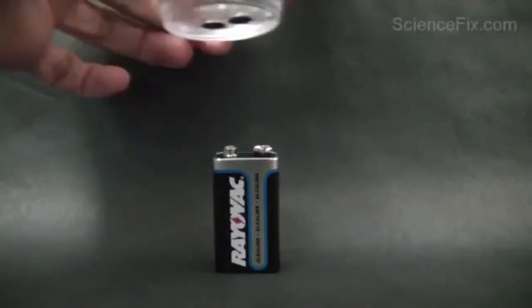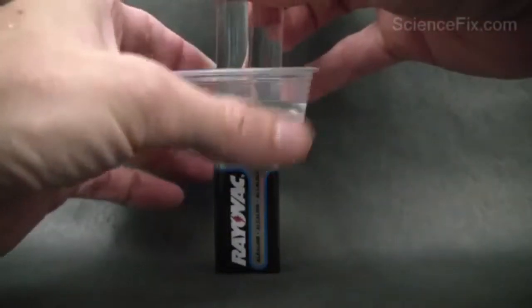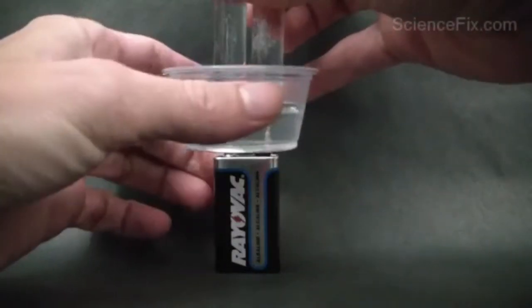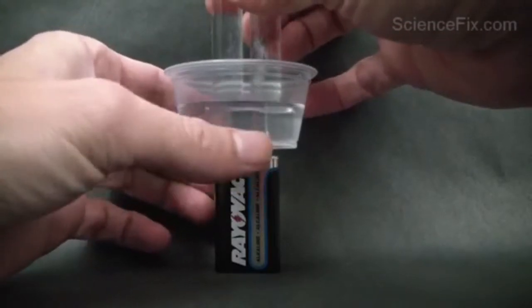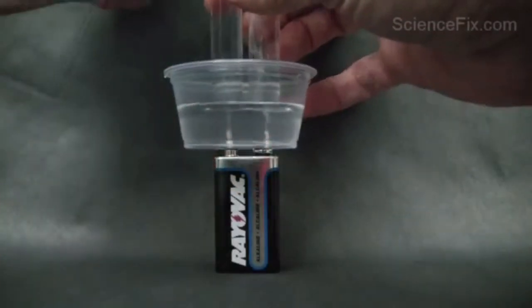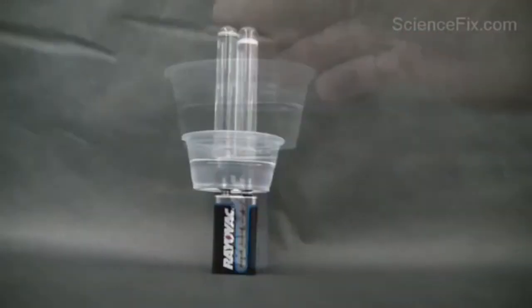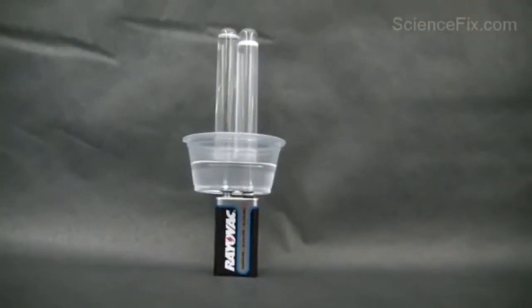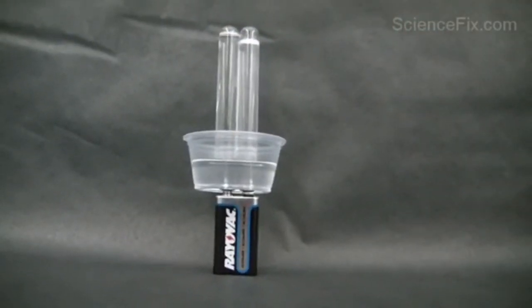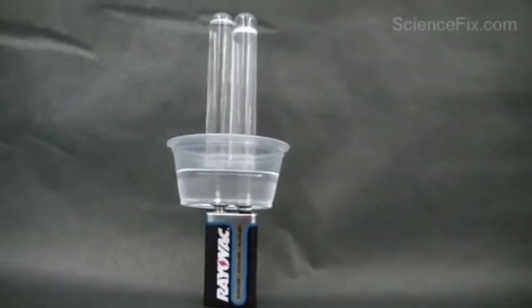In the container is going to be some water that has baking soda mixed into it. The baking soda in the water allows electricity to flow between the two metal tips of the push pins. And so now you set them on the leads, and the electricity can flow between the two push pins now.